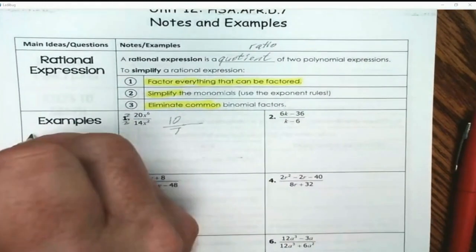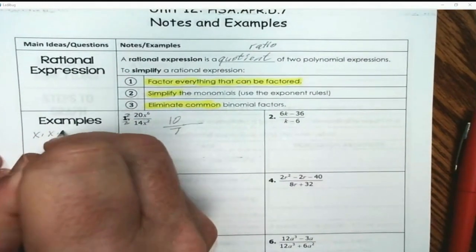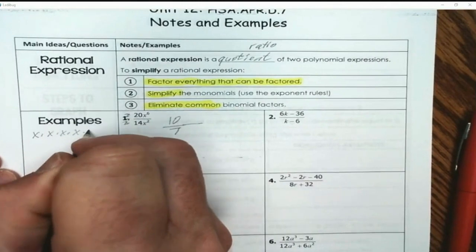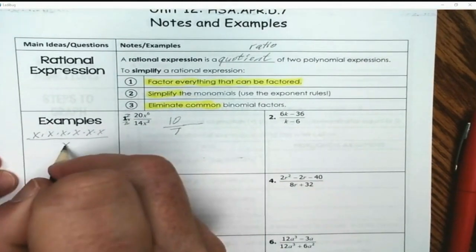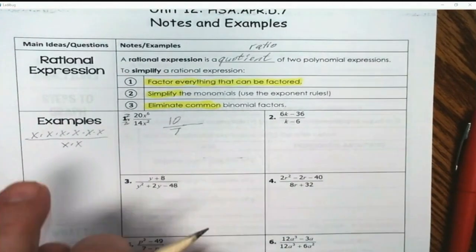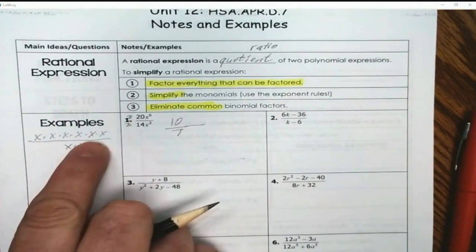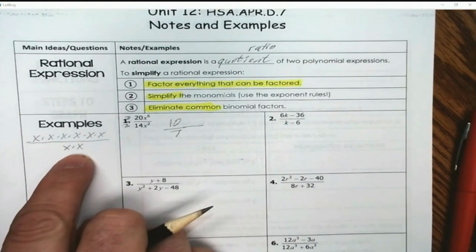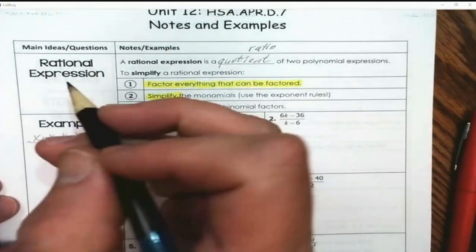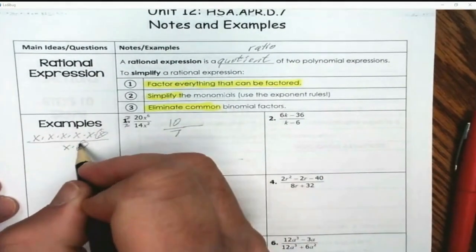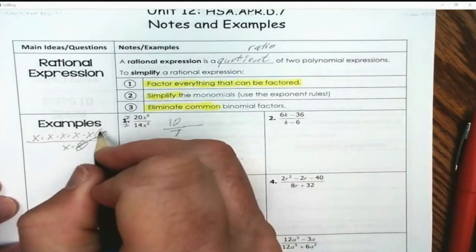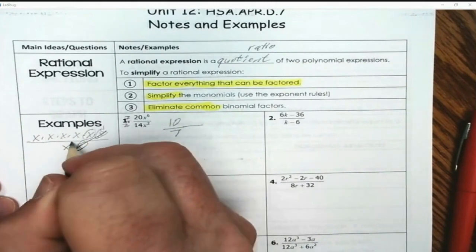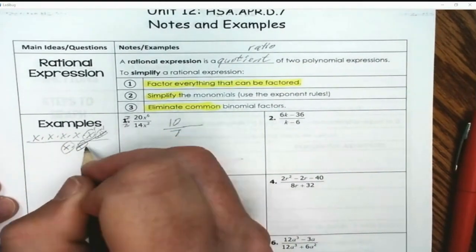That basically is x times x times x times x times x times one more, divided by x times x. So we have 6 x's being multiplied together and divided by 2 x's being multiplied together. If you have an x divided by an x, that just equals 1. We also have another x divided by another x, which equals 1.